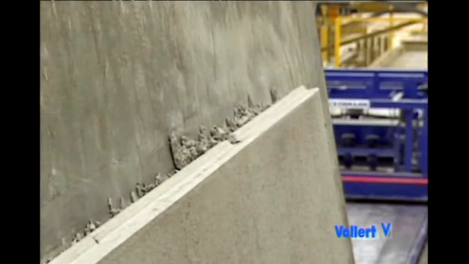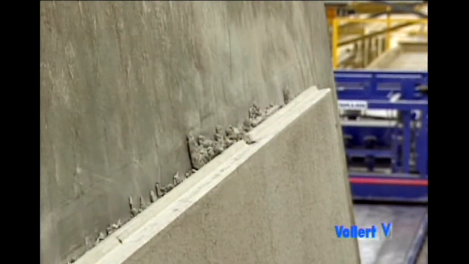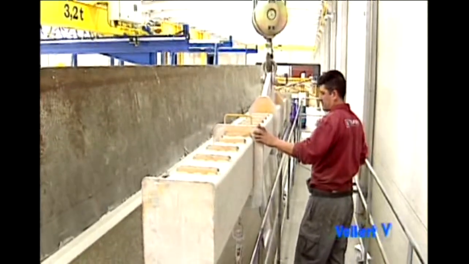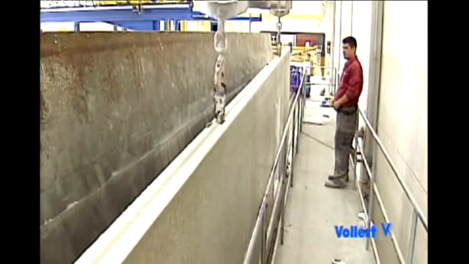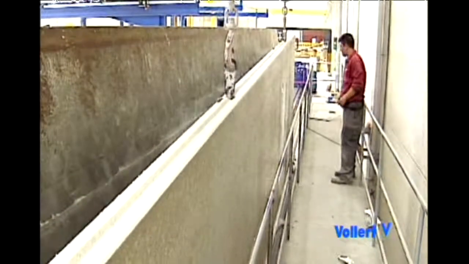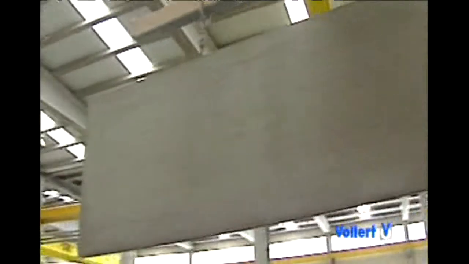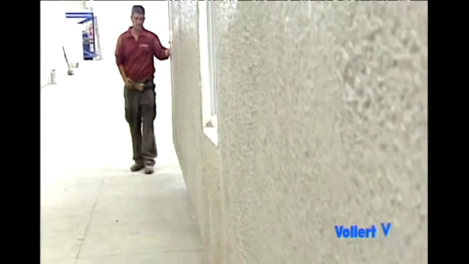In the meantime, the finished part has been moved to the tilting station, where it is tilted by almost 90 degrees for stripping. By means of a traverse, the part is lifted and either moved onto storage or rework. The shuttering pallet is now ready for the next manufacturing process and is yet again cleaned and sprayed with release agent.